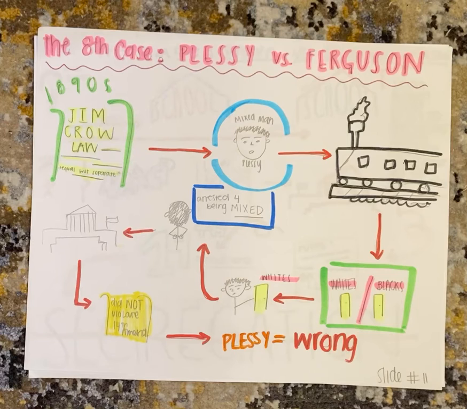This situation got to the Supreme Court, which ruled that the separation of races at that time didn't violate the Equal Protection Clause of the 14th Amendment, and that as long as all races were treated with equal standards, there would be no problem.